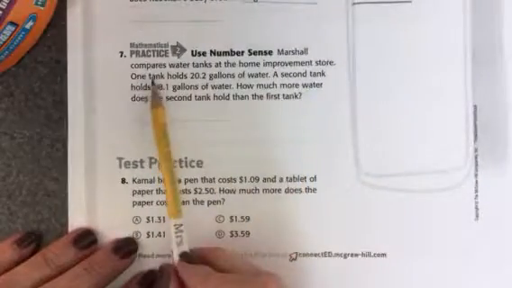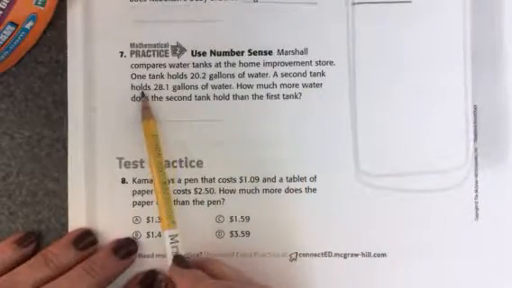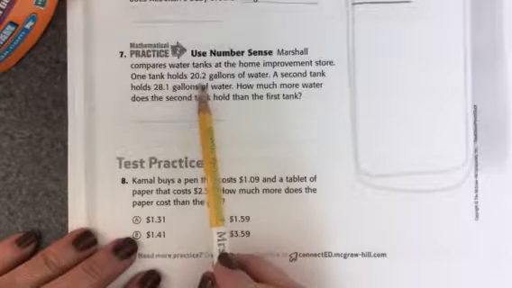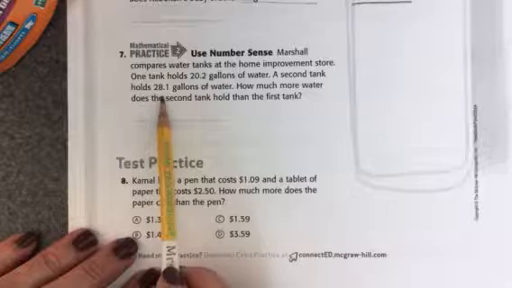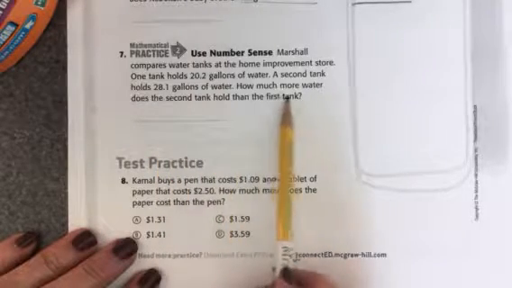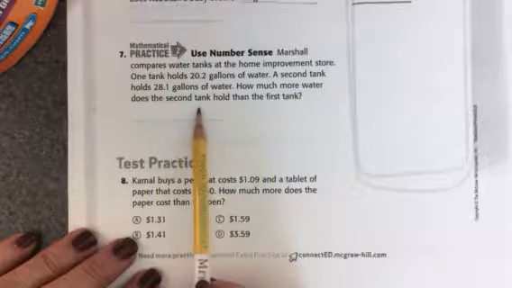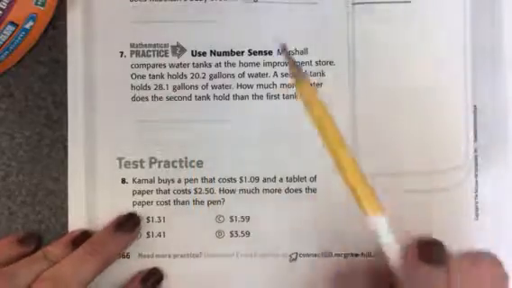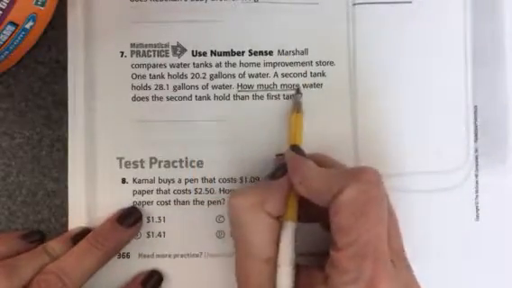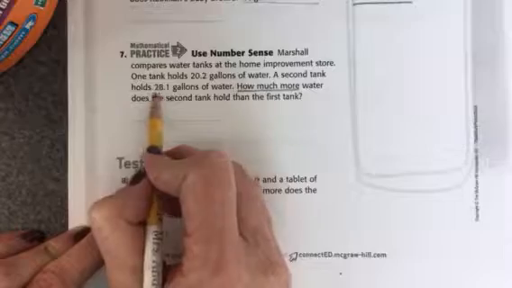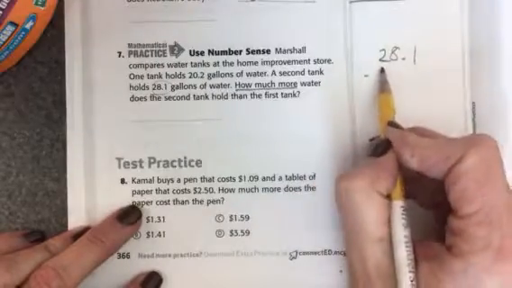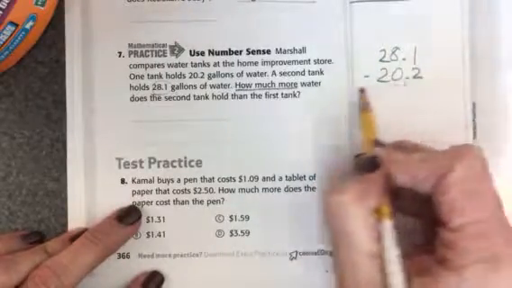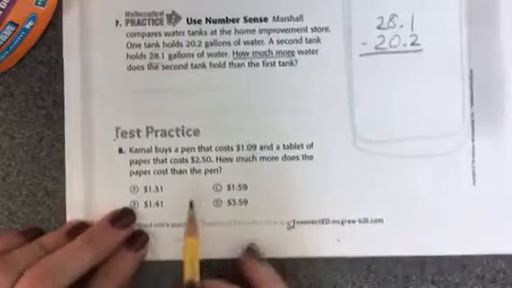Marshall compares water tanks at the home improvement store. One tank holds 20 and 2/10 gallons of water. A second tank holds 28 and 1/10 gallons of water. How much more water does the second tank hold than the first tank? How much more is a signal to subtract. And I'm going to look for the largest number and then subtract. 28 and 1/10 minus 20 and 2/10. I'm sorry, I should have said 1/10 right there.